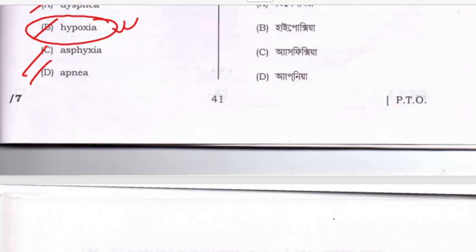So with that we have completed the 2016 previous year question paper of Biological Science STGT.